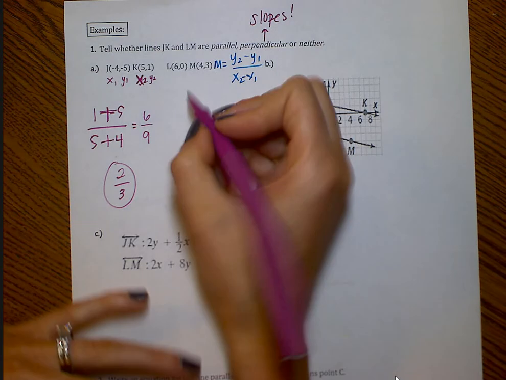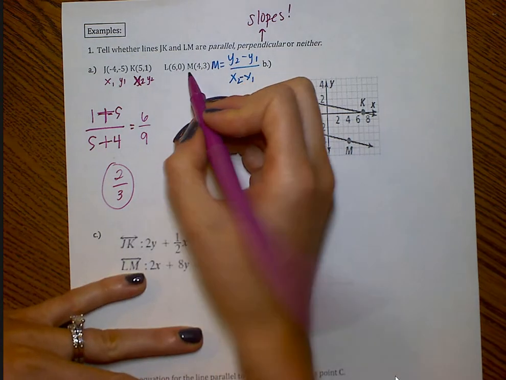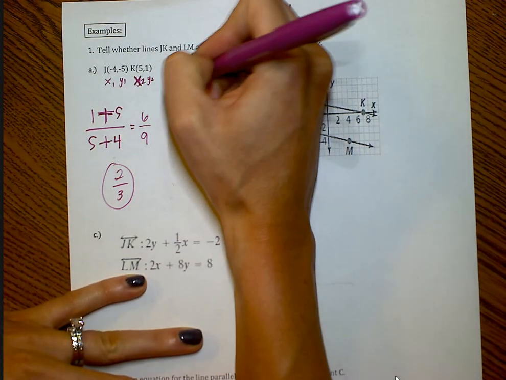If I go over here and do the same thing for line LM, I'm going to label x1, y1, x2, y2.